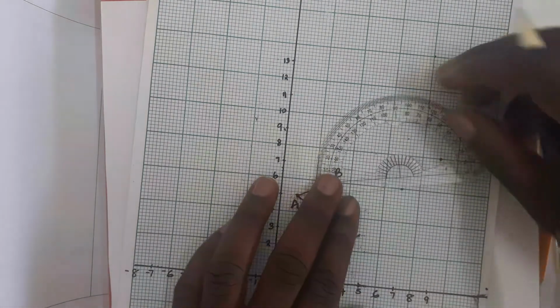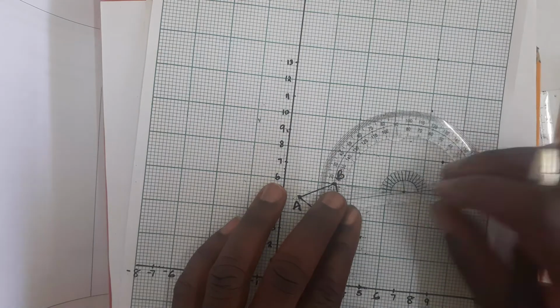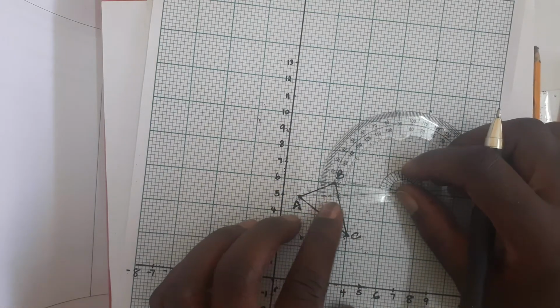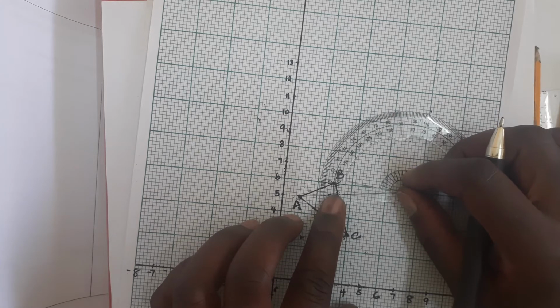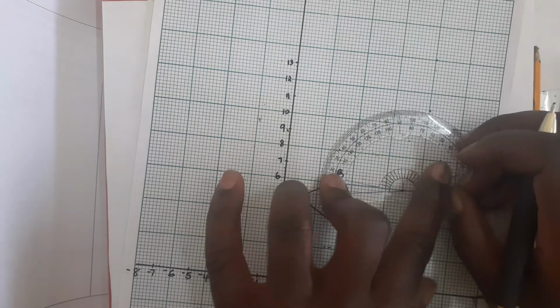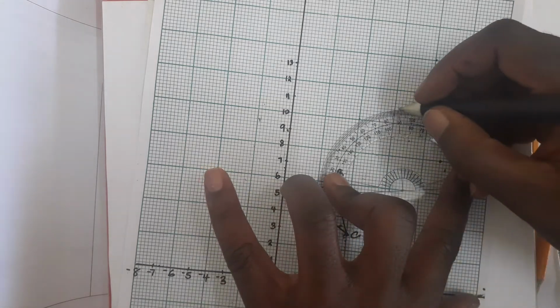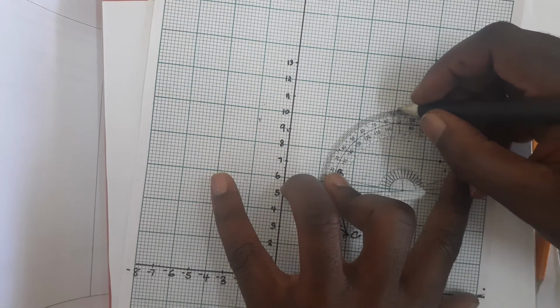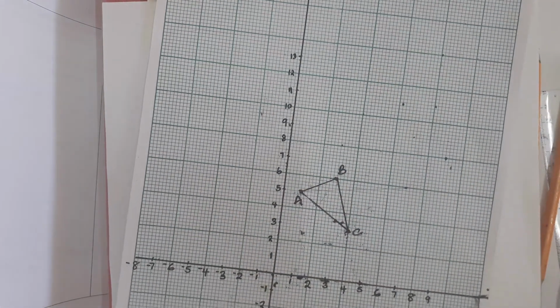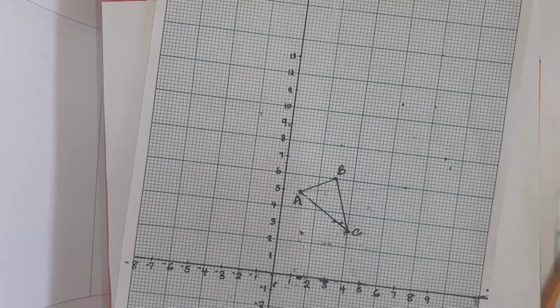So I'm going to measure now here. So we are going at 90, and my 90 degrees is here. Now take note, what is the next thing? We need to measure the distance.